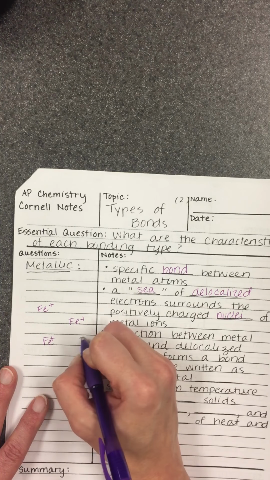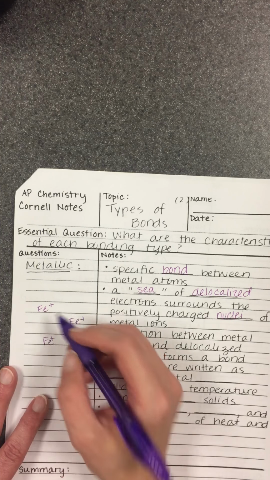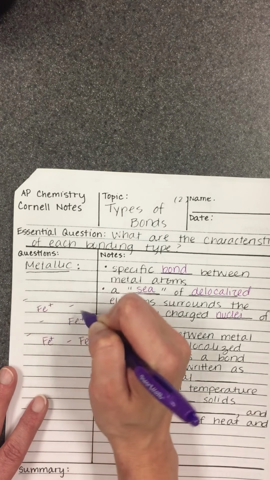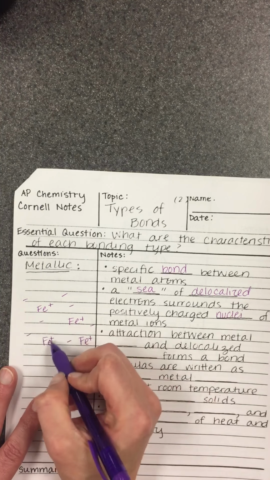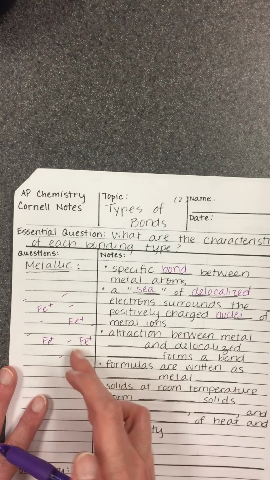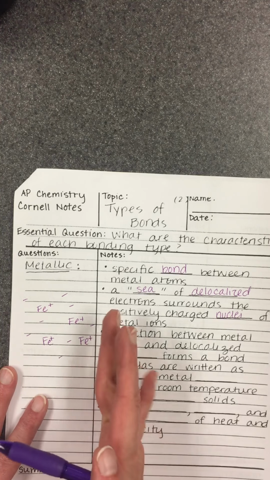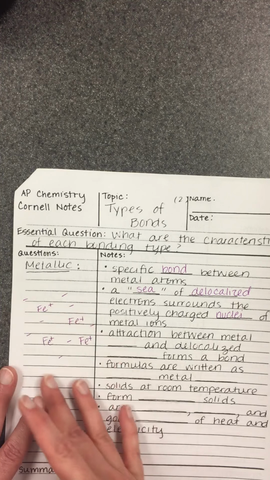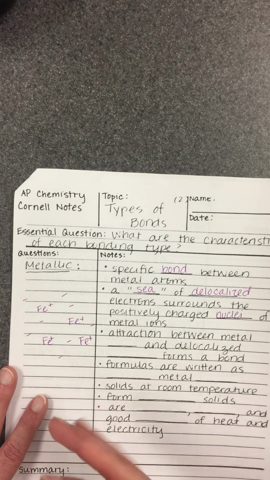All of its valence electrons would kind of come off of there, and those electrons would just kind of be swimming around all the atoms. Okay, so they're not specific to one, like this iron atom doesn't have its valence electrons surrounding it. Instead, all of the valence electrons delocalize, aka they just kind of come off of there, and they form this sea, right?